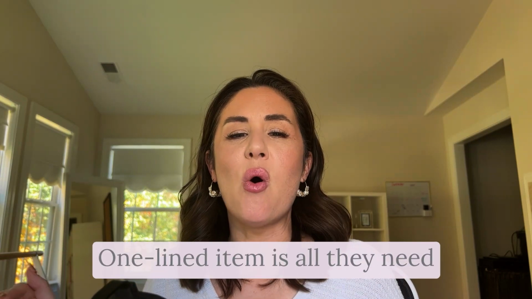But in general, one line item, that's all they need. They don't need to be confused by all these things. They don't need to feel like you're nickel and diming them. Just give it to her straight. This is how much it's going to cost.